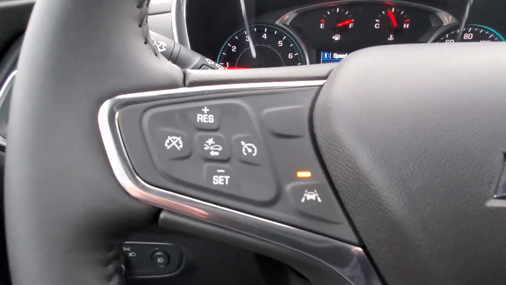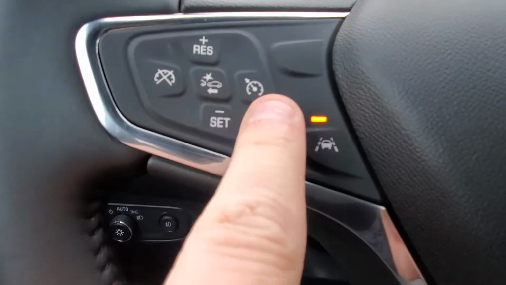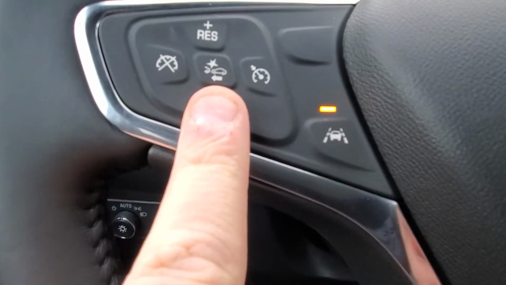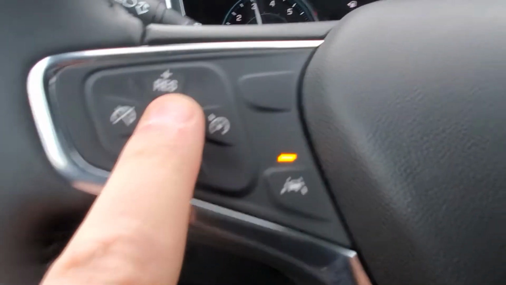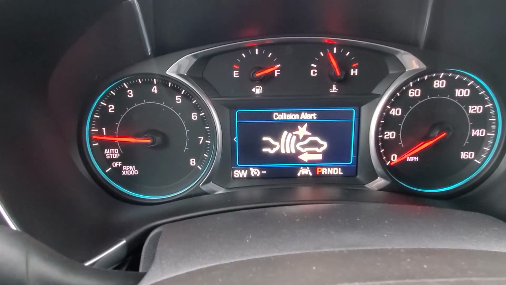Up here on your controls, this is going to be where your cruise control is. This is called a Ford collision alert. You set this amount up to judge the distance from another car. It's a great safety feature.